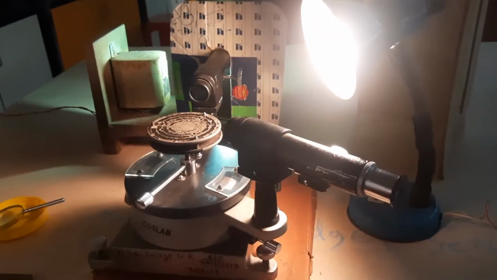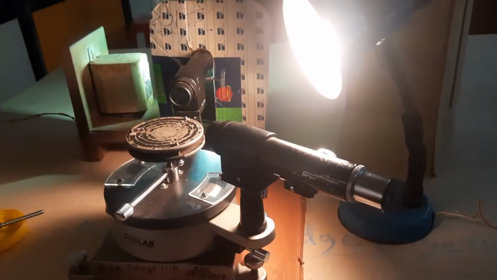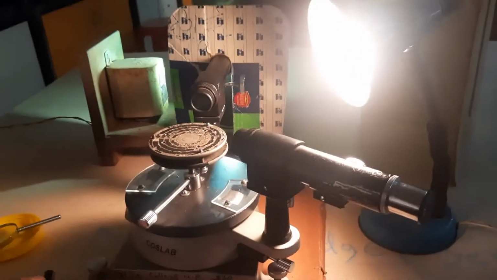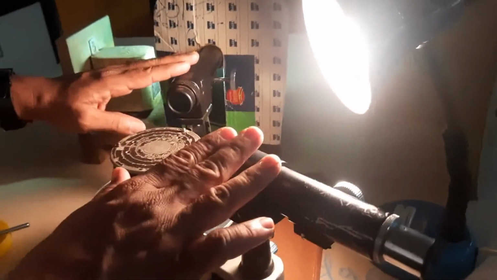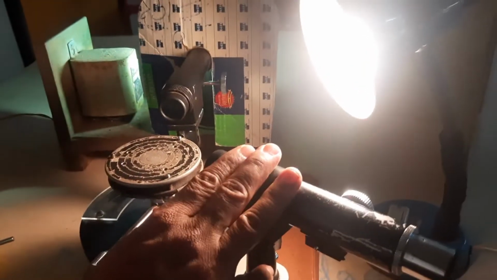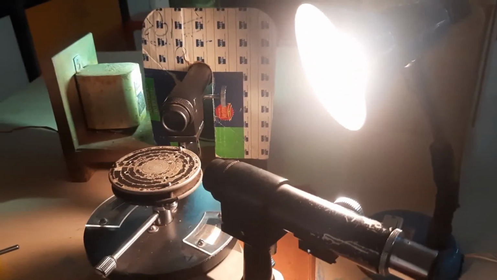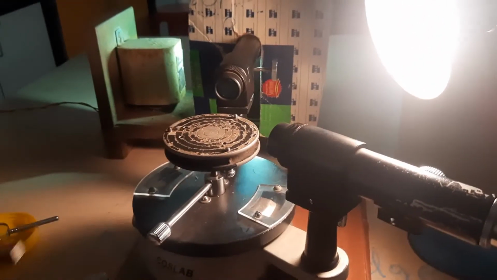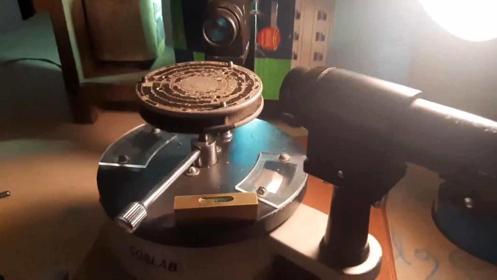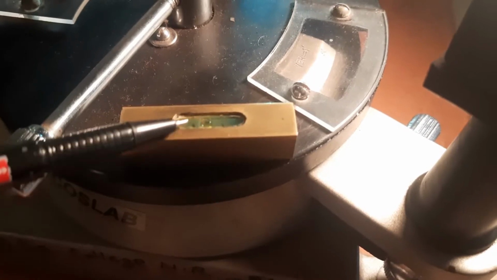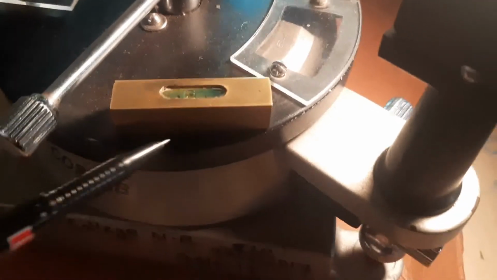Now as a preliminary adjustment, there are two adjustments. One for the rough adjustment for parallel light. The light coming from the collimator should be parallel light. This is first adjustment. And the second adjustment is the rough leveling of prism table. Now for the leveling, we will have to use the spirit level. Now we can observe a bubble inside the spirit level. This is the bubble. When the bubble is in between these two marks, lines, then it is in proper level, horizontal level.